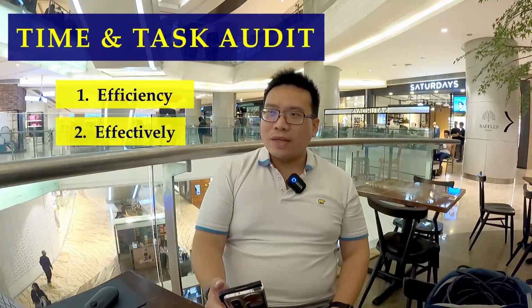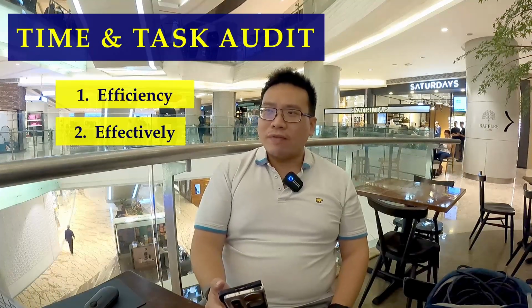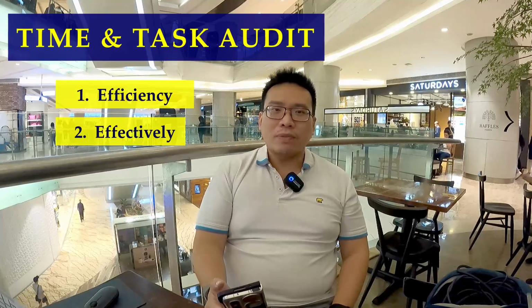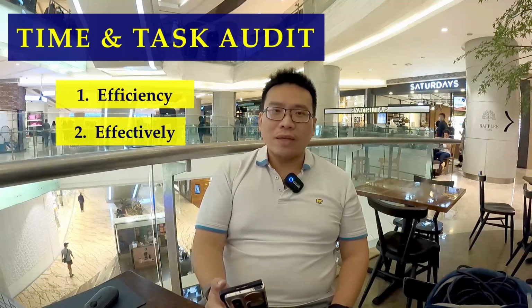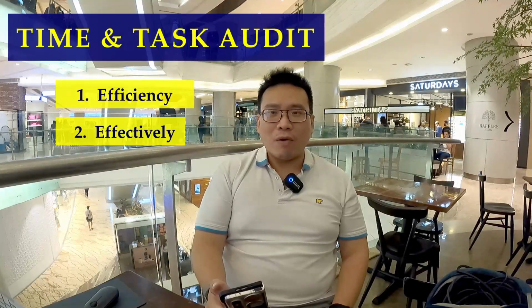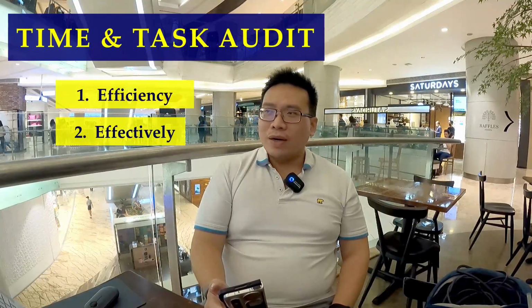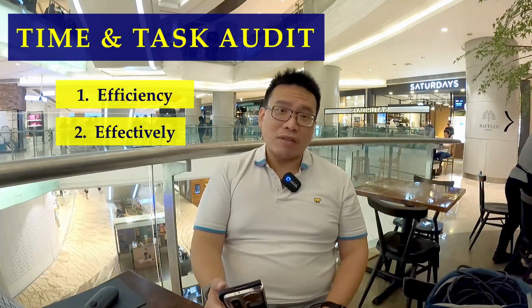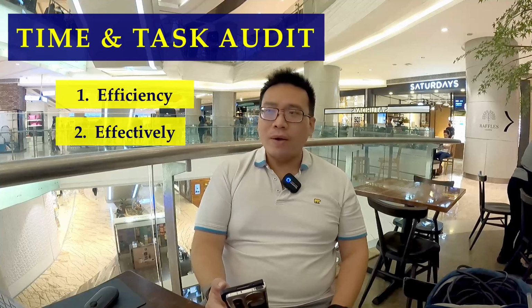Assuming that you have a certain dollar figure for each hour of your time, reassess whether it's still worth it to do those tasks in those hours. To give an example, let's say that you value your time at $10,000 an hour.